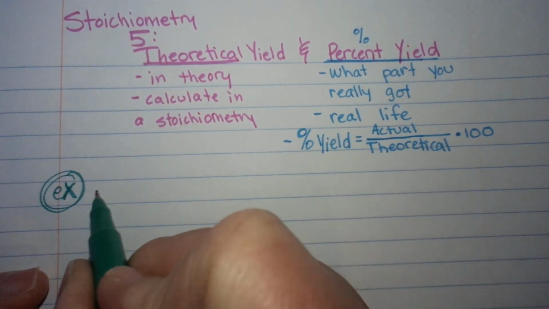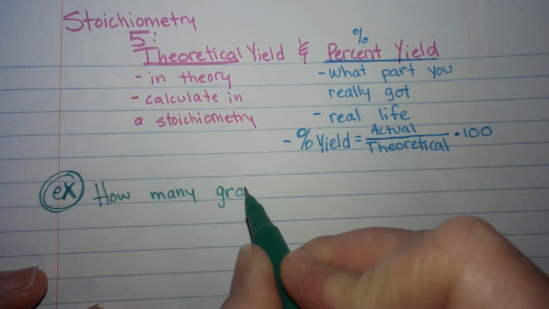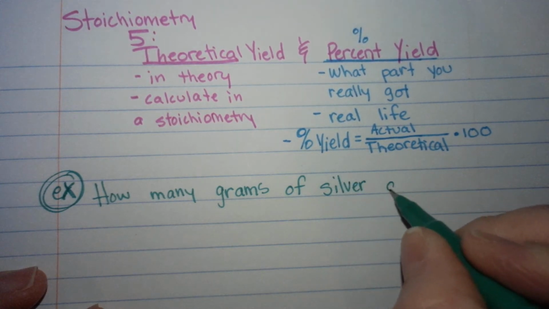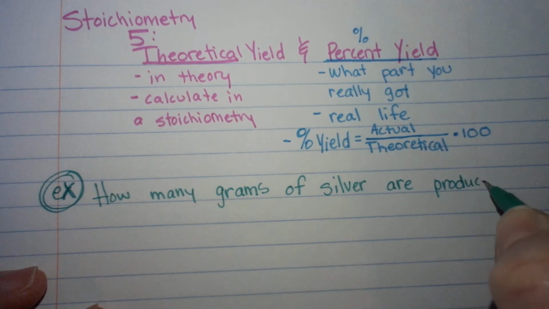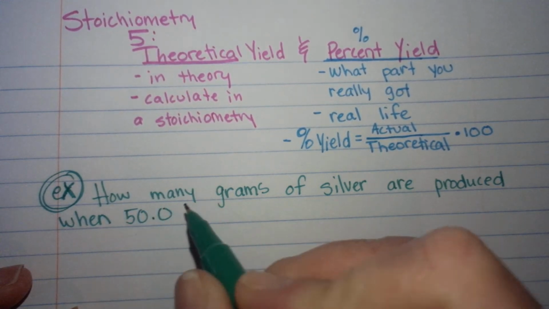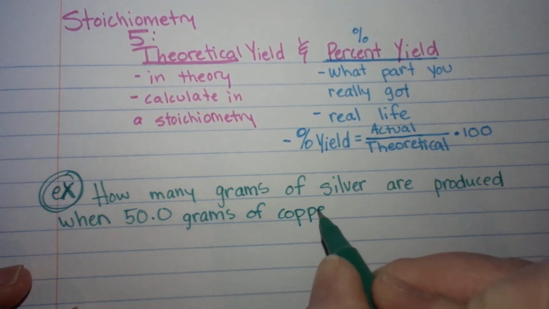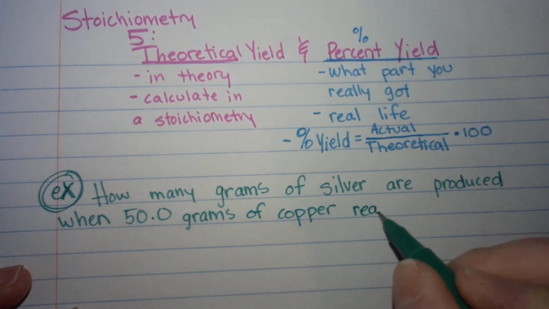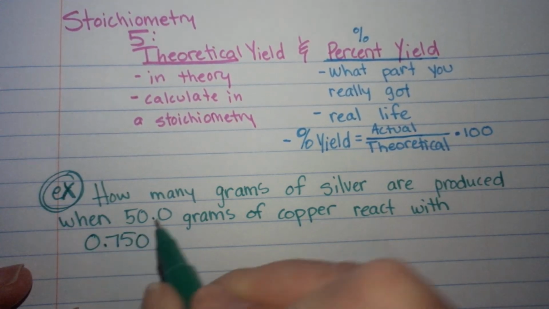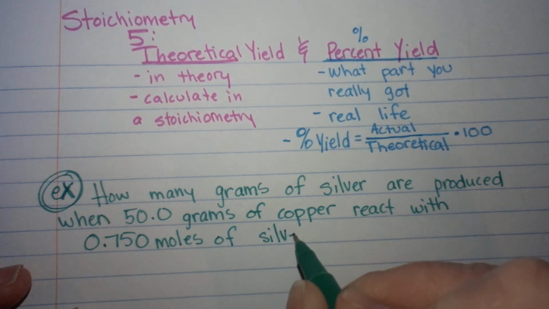Your example. How many grams of silver are produced when 50.0 grams of copper react with 0.750 moles of silver nitrate.